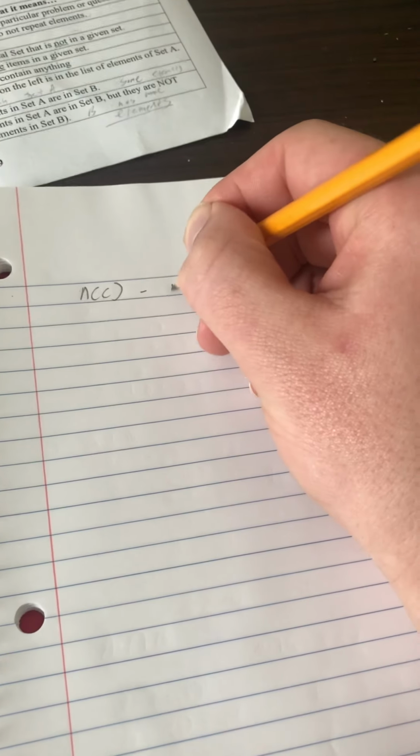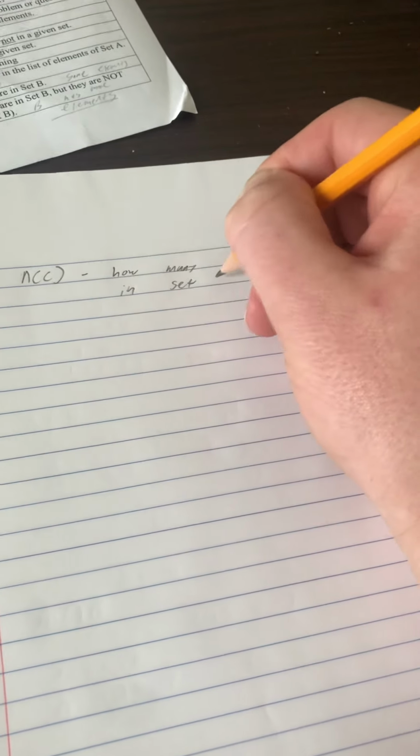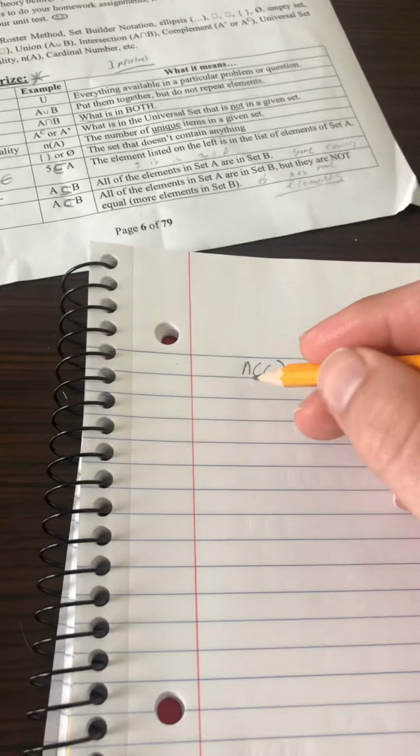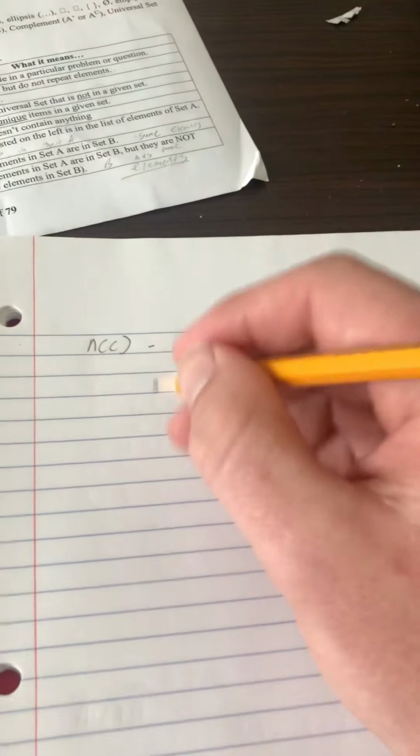It's asking how many numbers are in set C. How many numbers are in set C? That's what that cardinal symbol, n of C, is asking. How many numbers are in set C?